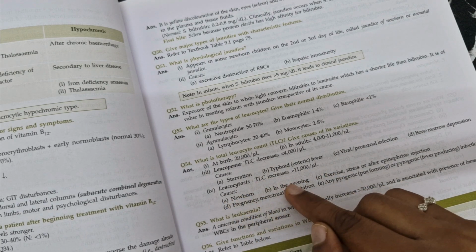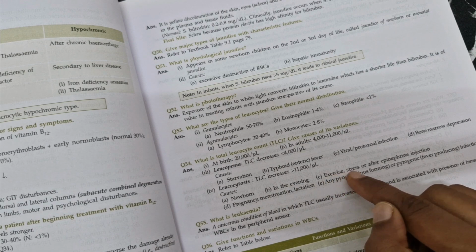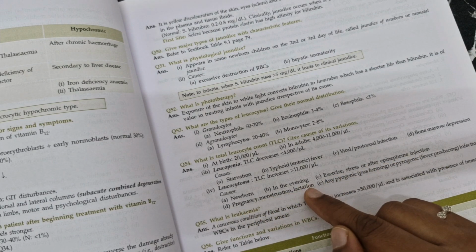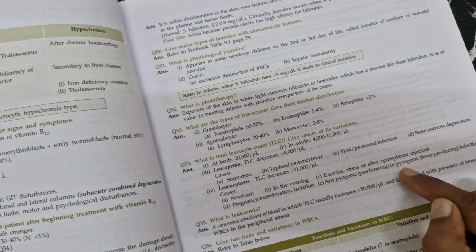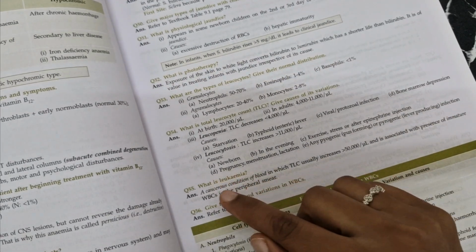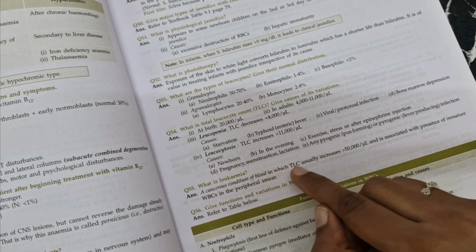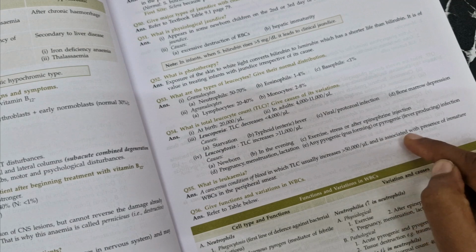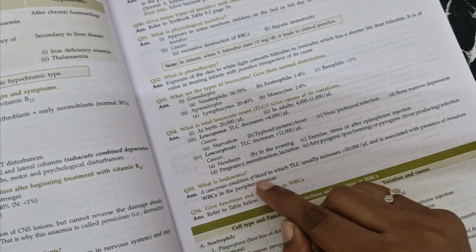Causes: newborn or evening time, exercise, stress or epinephrine injection, pregnancy, menstruation or lactation, any pyogenic or pus forming infection producing fever. What is leukemia? It's a cancerous condition of the blood in which the total leukocyte count usually increases to more than 50,000 per microliter. It is associated with the presence of immature WBC in the peripheral smear.